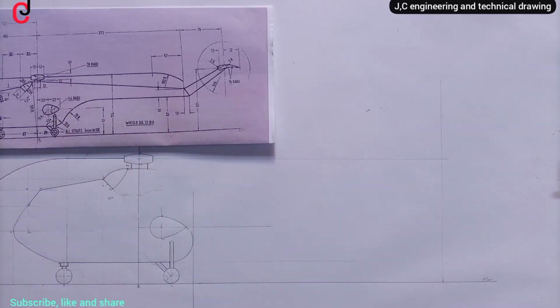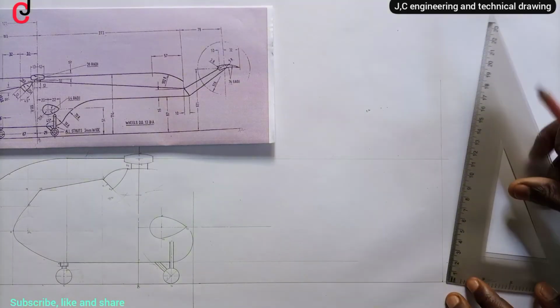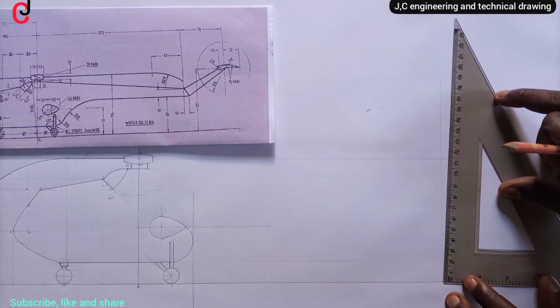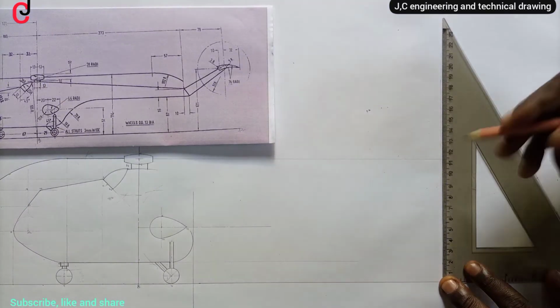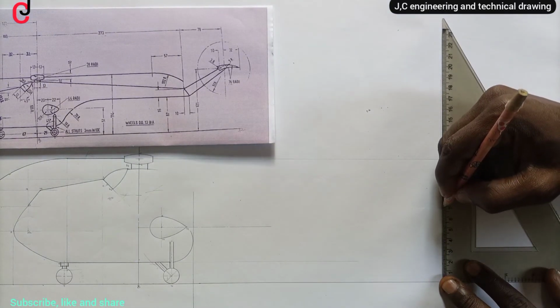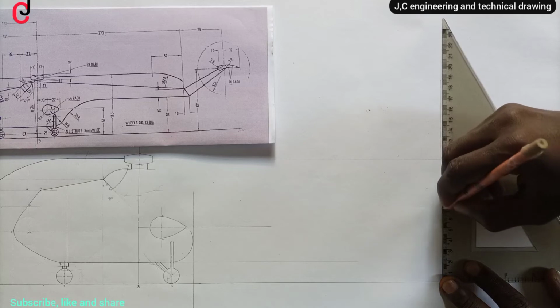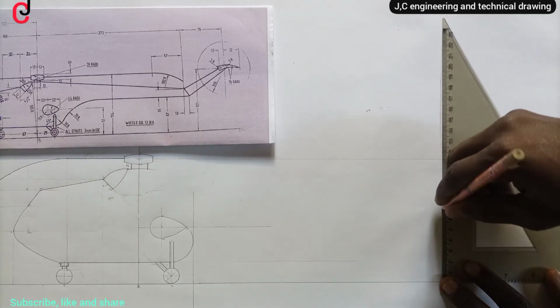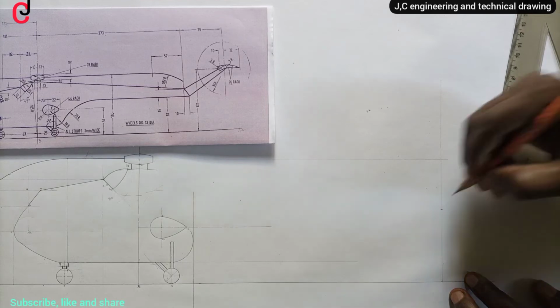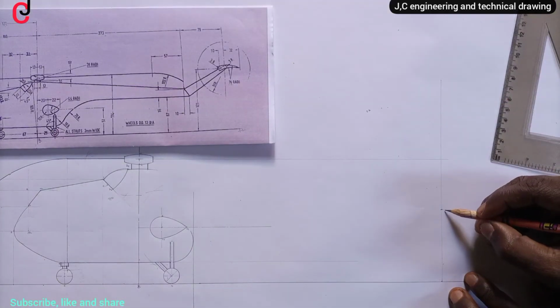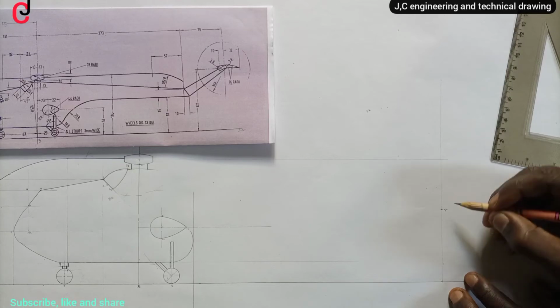So measure 67 millimeter from our vertical line from the floor. Measure 67 millimeter, indicate with the point, and we'll call that point x1.